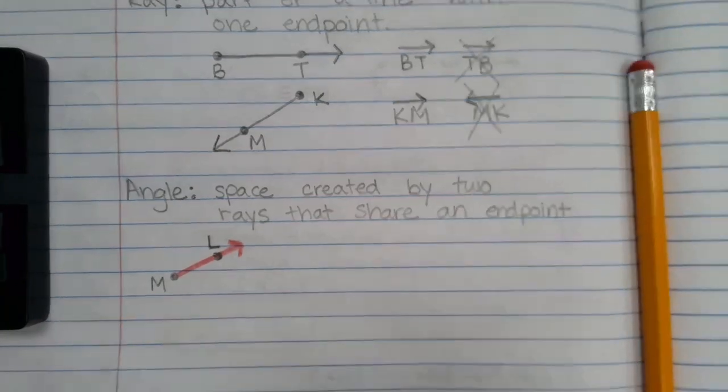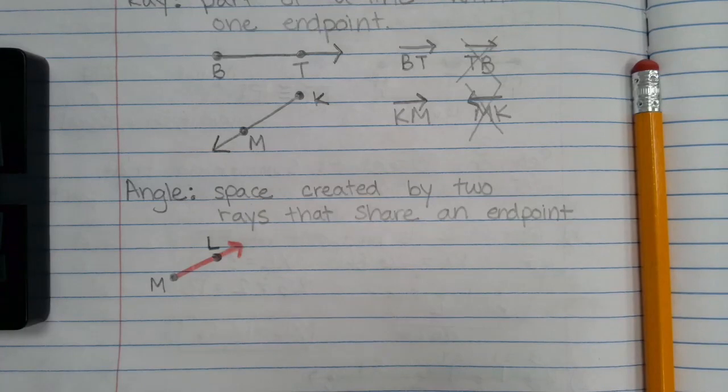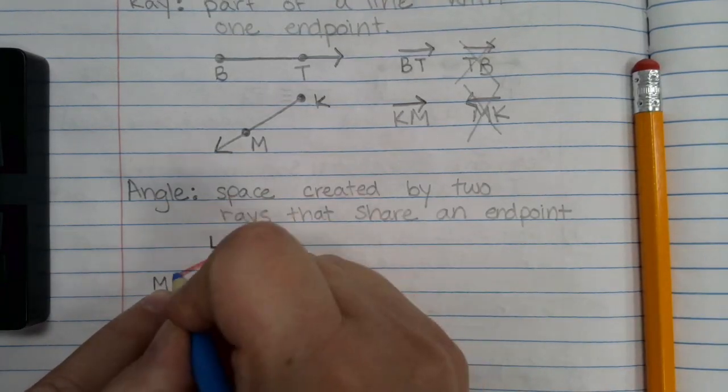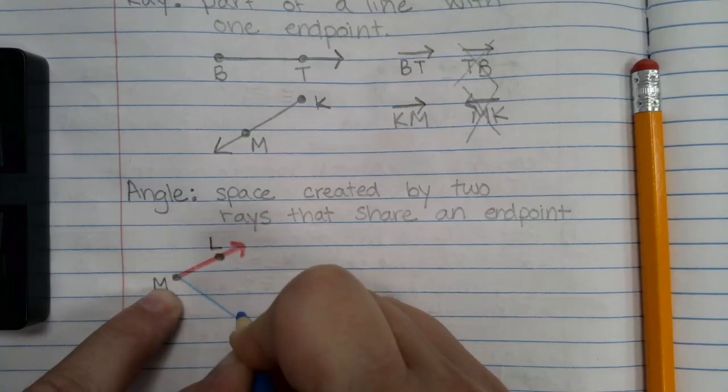Okay, I'm going to take my other color pencil and I'm going to draw another ray, but that ray needs to start at M. So I'm going to just start at M, and I'm going to work my way down this time.